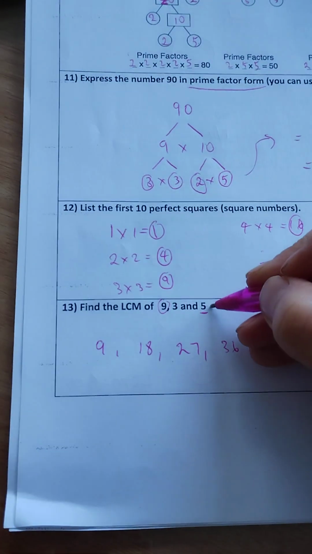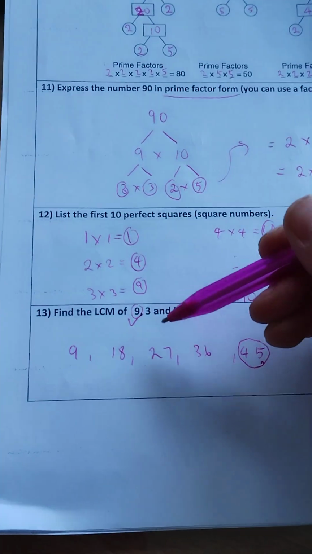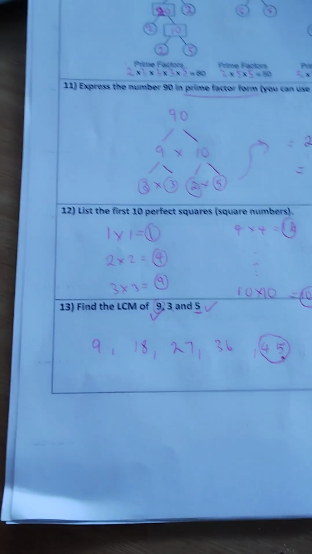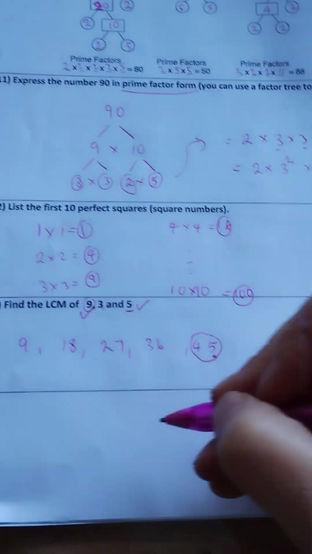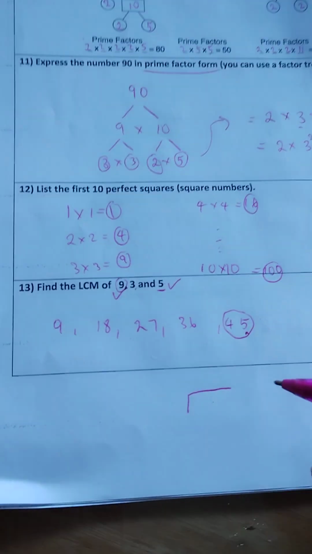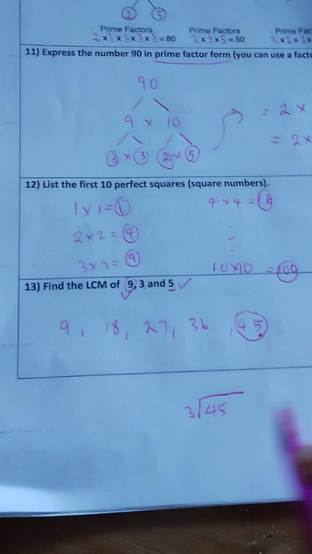So it works for 5. It works for 9 because I'm doing my multiples of 9. Would it work for 3? Now, 45 is not in my 3 timetables because we stop at 36. If I just do a quick algorithm, I'll have 45 in there and 3 out there. So I'm saying 45 divided by 3.